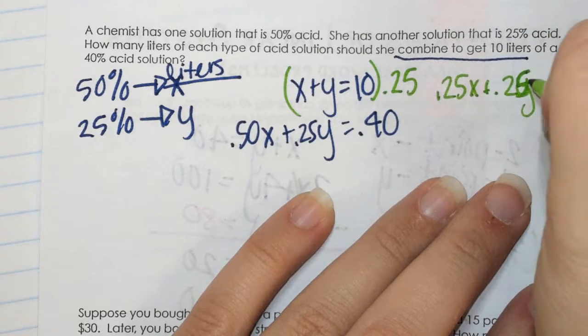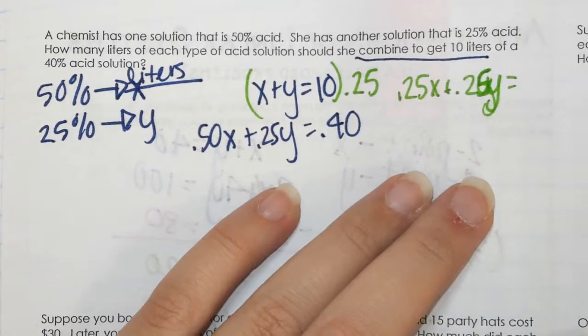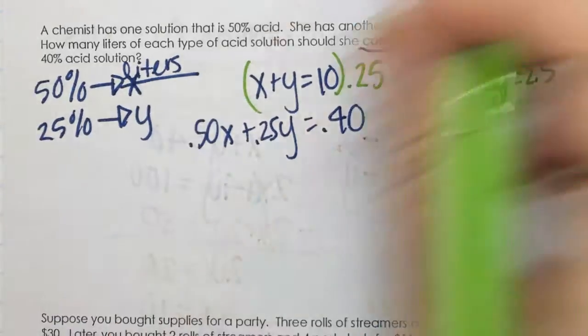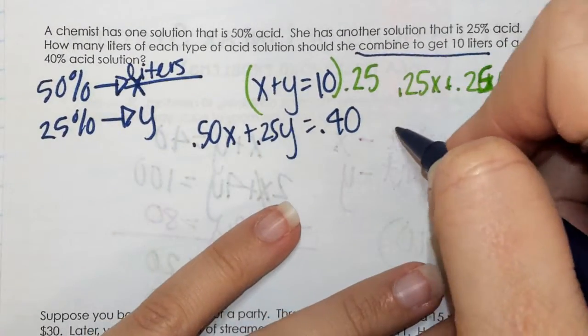Blair. All right, and what's 10 times 0.25? Thank you. I don't know why I didn't know that. And then we just bring the bottom one over, correct?